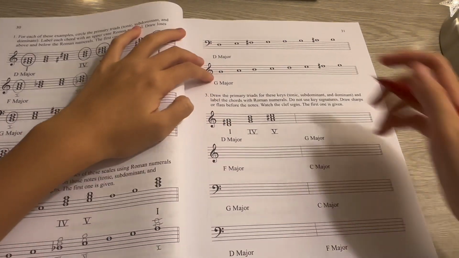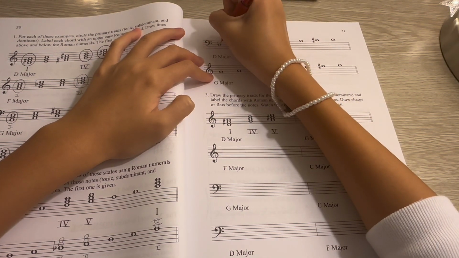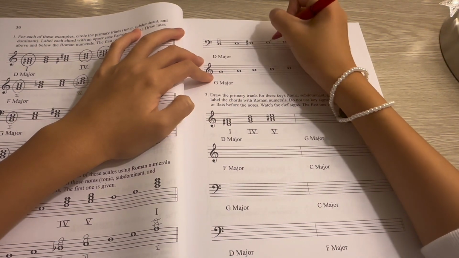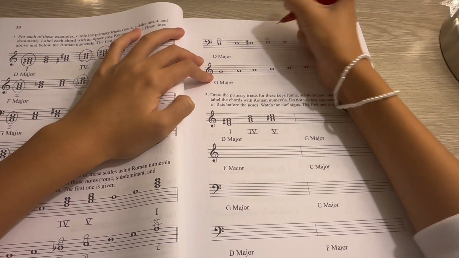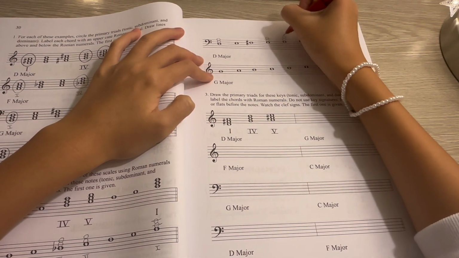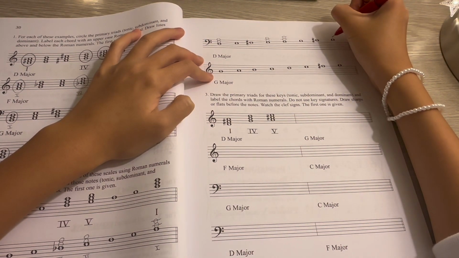Let's do the next page. Now we have D major. So again, let's build the triads. So we just build triads like that. Now we do it on the subdominant. And then we do it on the dominant. And then we do it on the tonic again.